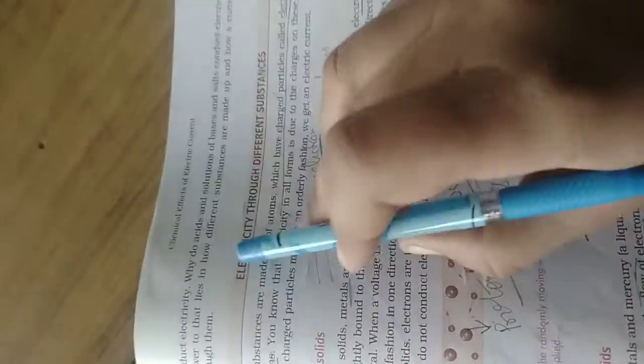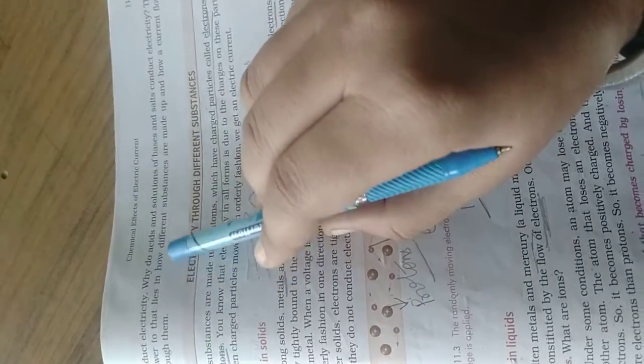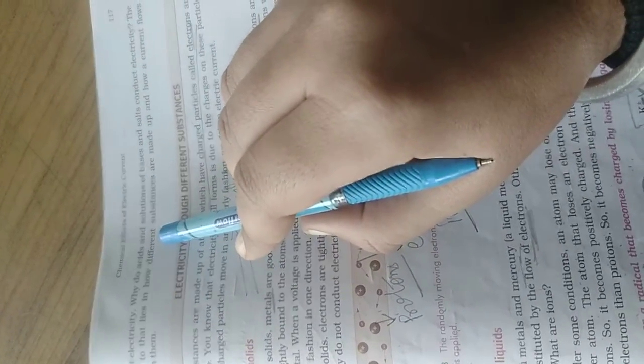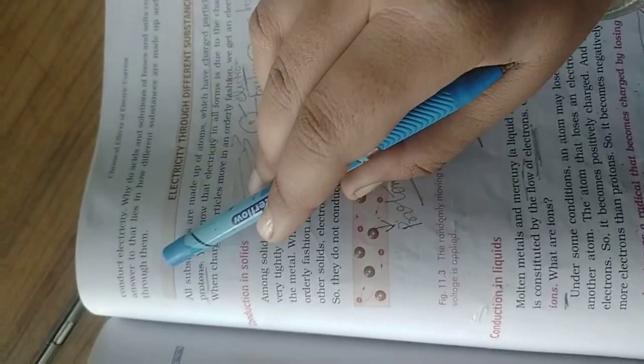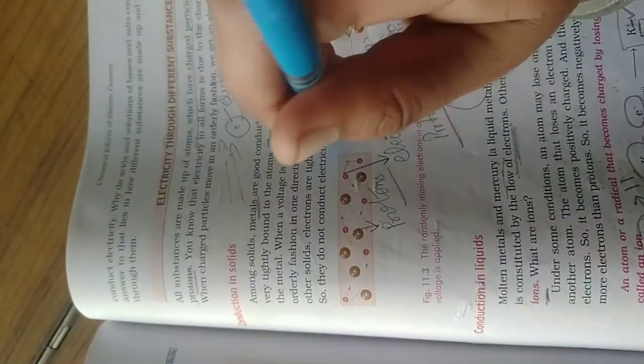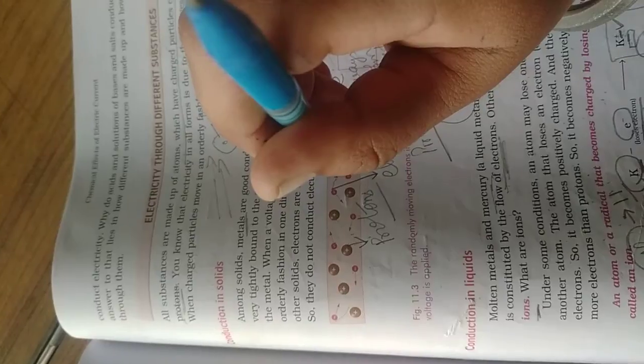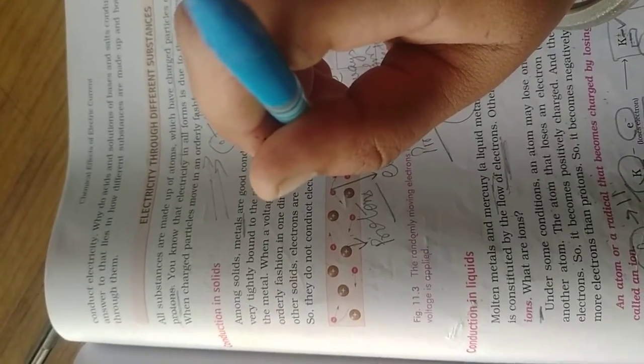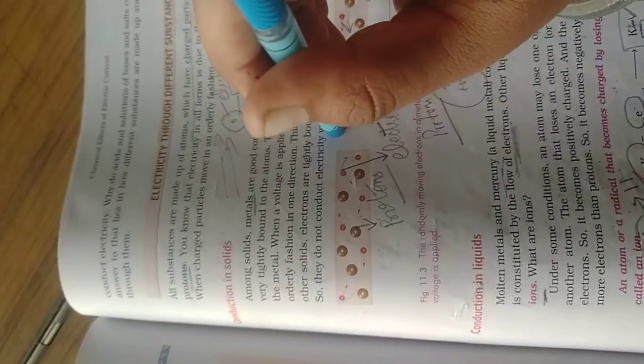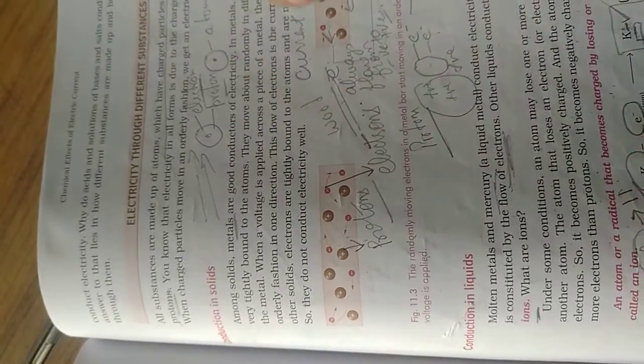Why do acids, bases and salt solutions conduct electricity? The answer lies in how different substances are made up and how a current flows through them.